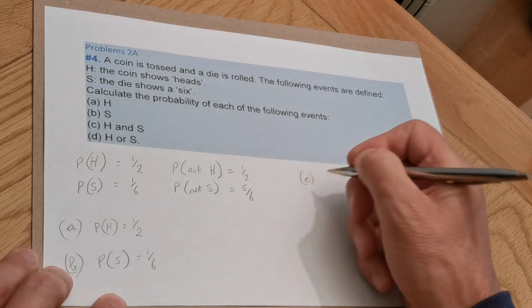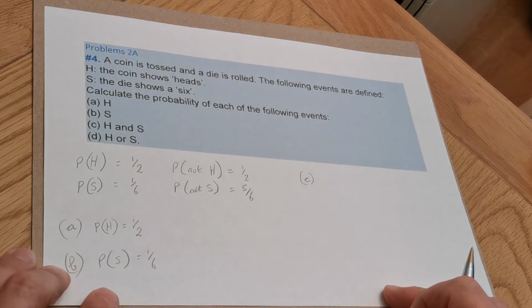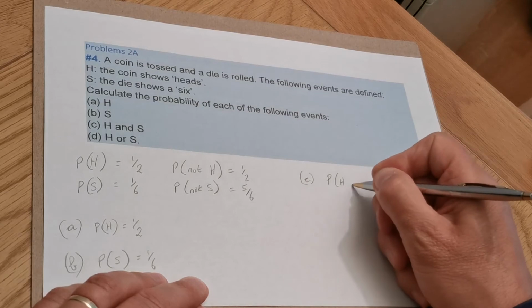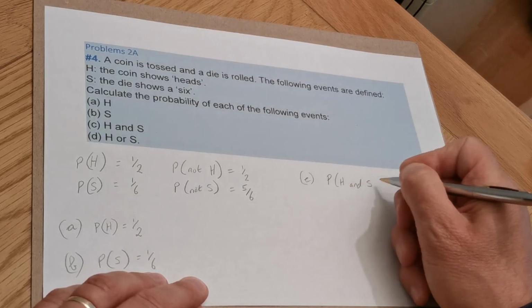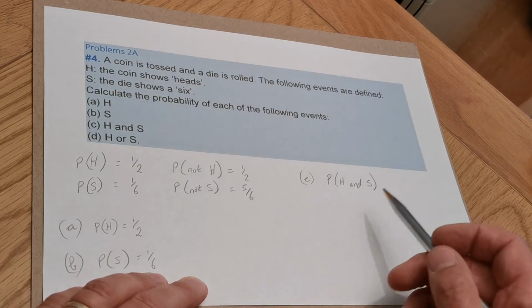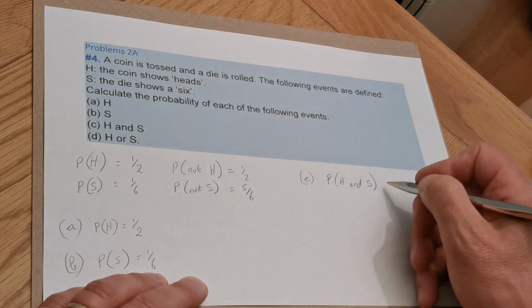Part C asks us the probability of head and 6. Now the word and suggests multiplication, provided that the events are independent. That would mean that if a head occurs on the coin, it does not change the probability of a 6 occurring on the die. Well, that is true. These events are independent. Therefore, we can replace the and with multiplication like this.